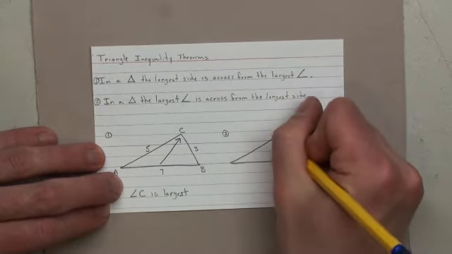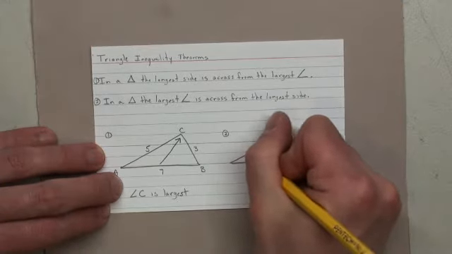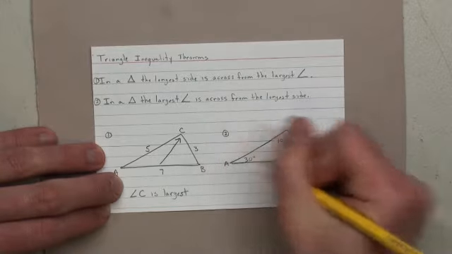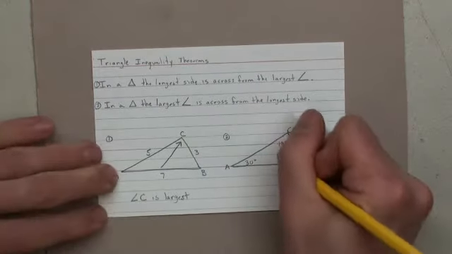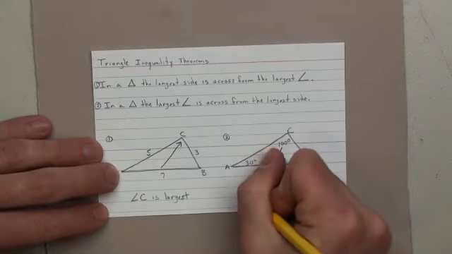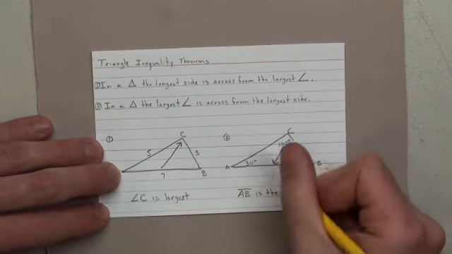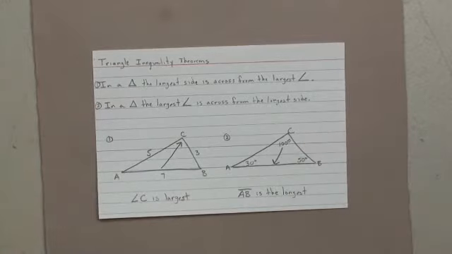If we have 100 degrees and 30 degrees and 50 degrees, and this is triangle A, B, C, then we know that side AB is the longest because it's across from the largest angle. Alright, you see how that works? Really not a big deal. Okay?